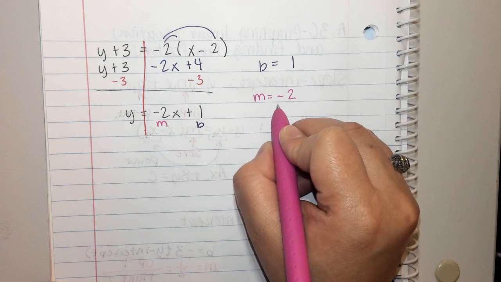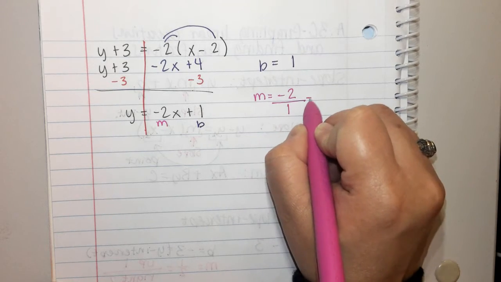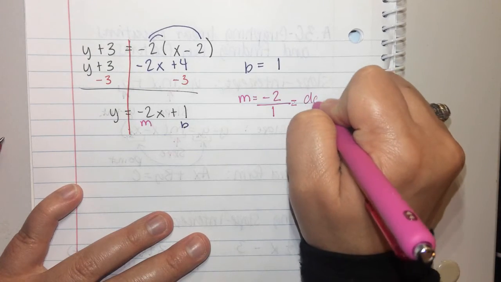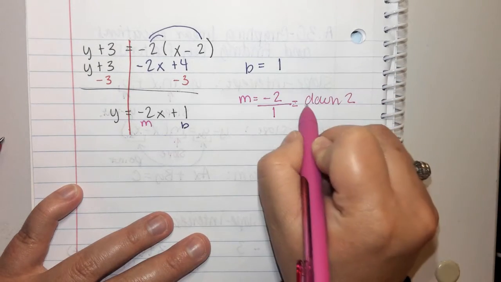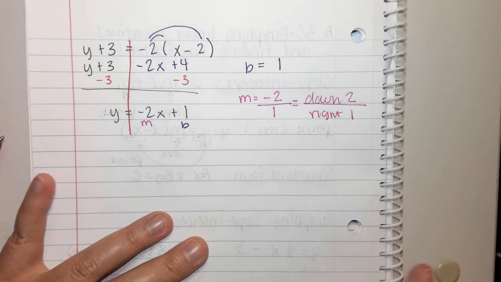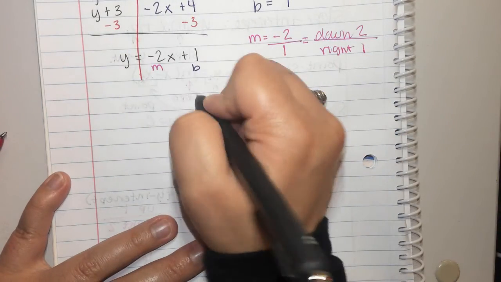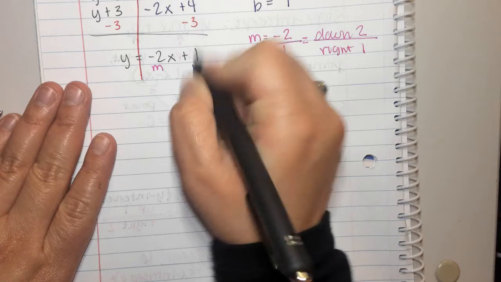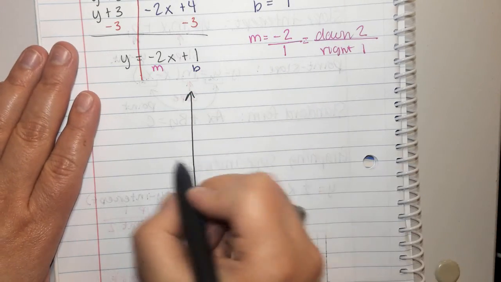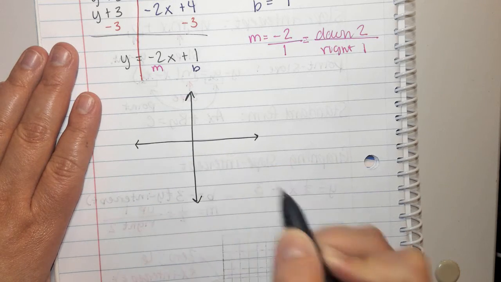So in order to find how I'm going to do my rise over run, I'm going to put a 1 under it. And what this -2 is telling me is I'm going to go down 2 units, and then right 1. So I'm going to make my little makeshift graph here. Okay, here's my y-axis and my x.